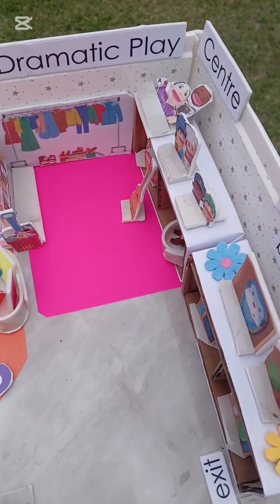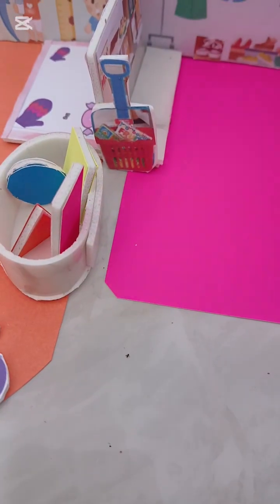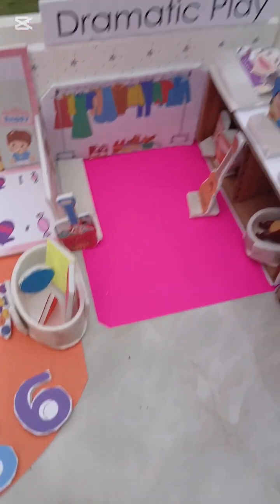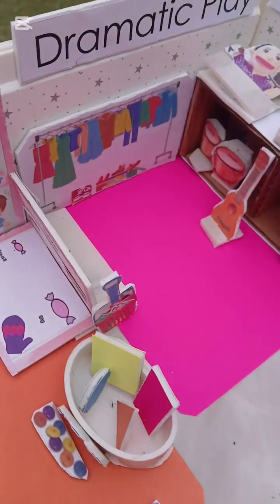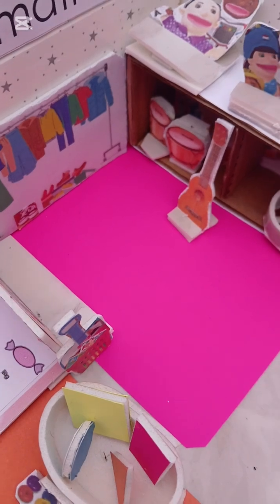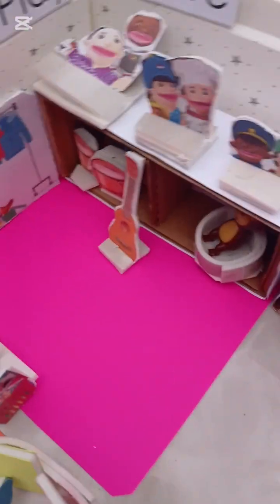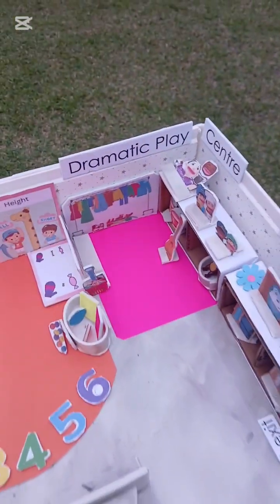Dramatic Play Center. In the Dramatic Play Center we have clothing, and this section here is the shop area with all the shop items available. And here is the little trolley in which the children can pack their items when they are shopping. Here we have the puppets in the Dramatic Play Center. Over there we have the musical instruments, guitar, drums, and here is the basket with toys, and we have toys inside there. So the Dramatic Play Center for the children.